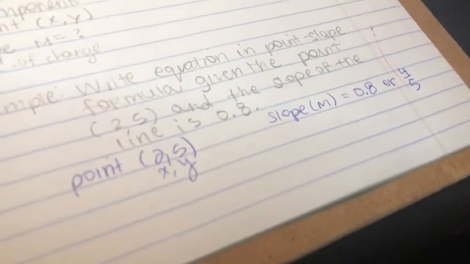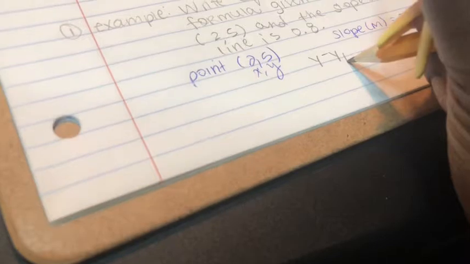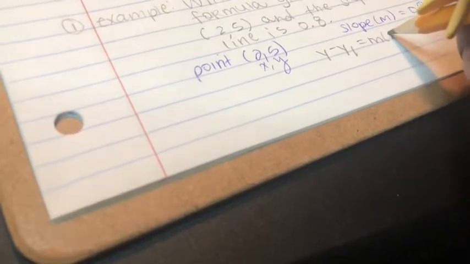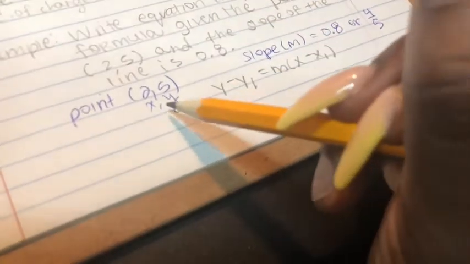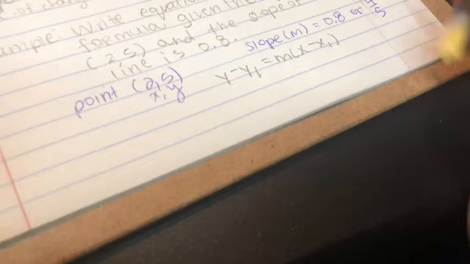Okay, so now that we have the two components that we need in order to use point-slope formula, a point and the slope, we can simply use the equation, which is y minus y1 equals m times (x minus x1). Okay, so "one" meaning we only need one point. If they were given multiple points, we could choose from that one point.